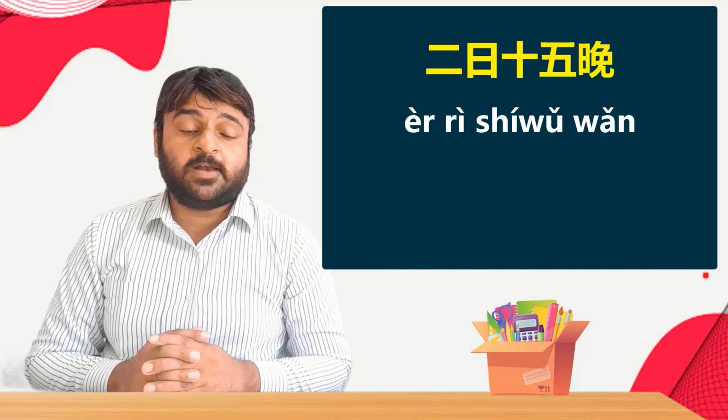This was Elementary Chinese Reader 2, lesson 33, where we studied the complement of time and its placement in a sentence.